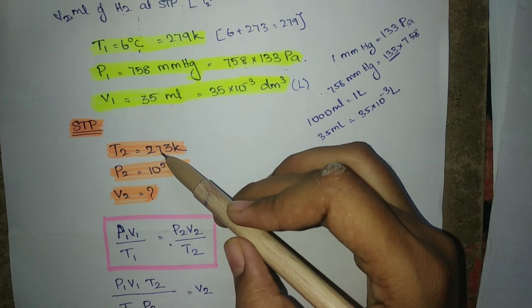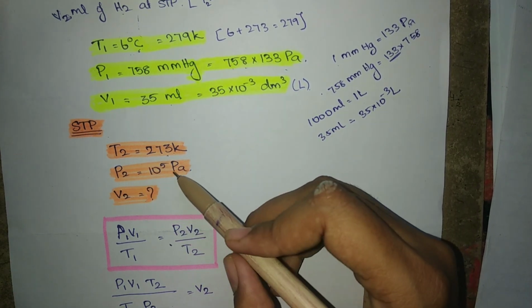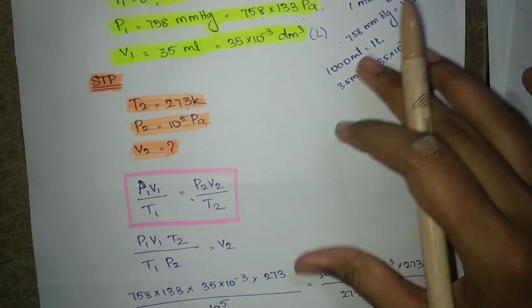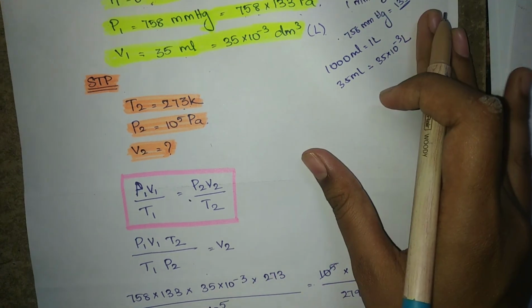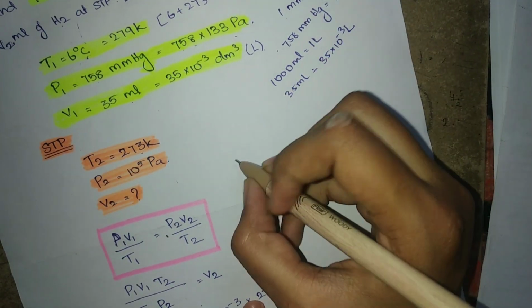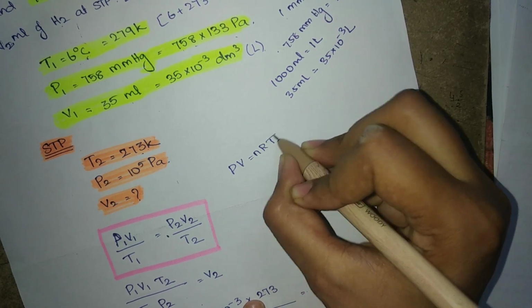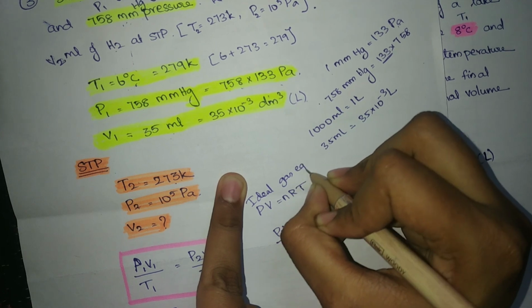Now I am going to substitute the values. T2, we know that at STP temperature will be 273 Kelvin and pressure will be 10 power 5 pascals. And V2 we have to find out. We know the formula P1 V1 by T1 is equal to P2 V2 by T2. I derive this from the ideal gas equation. So the ideal gas equation is PV is equal to nRT.